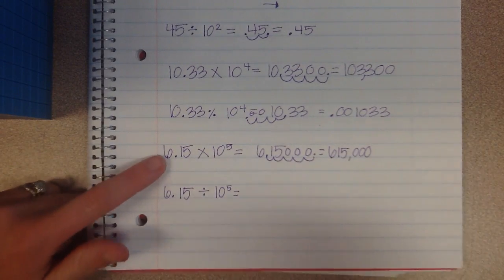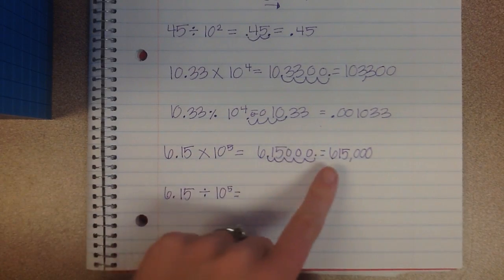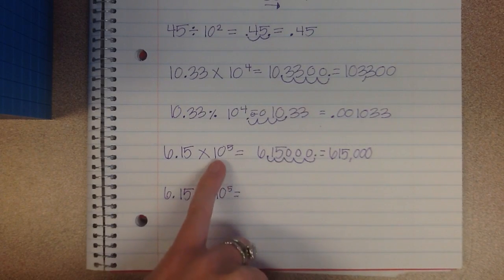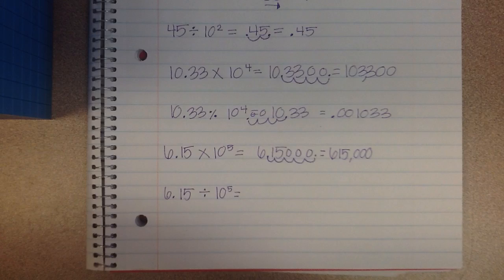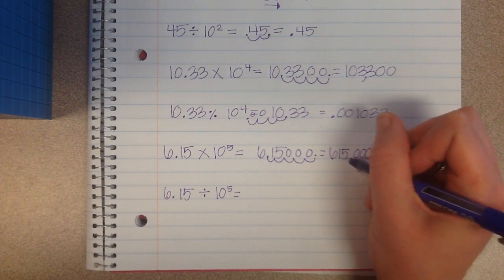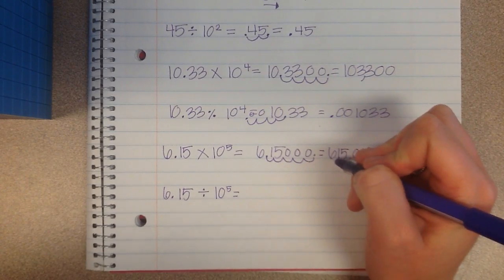This had a value of a 6, and really now it has 100,000 because the 6 is in the 100,000s column. So that 6, its value got 100,000 times bigger.